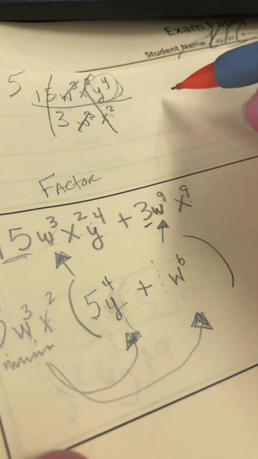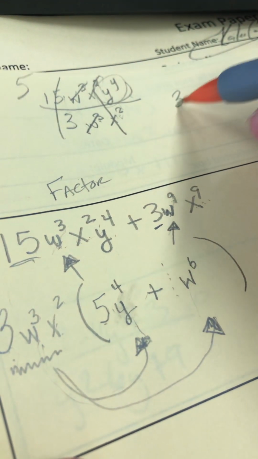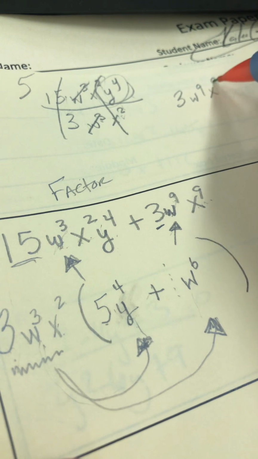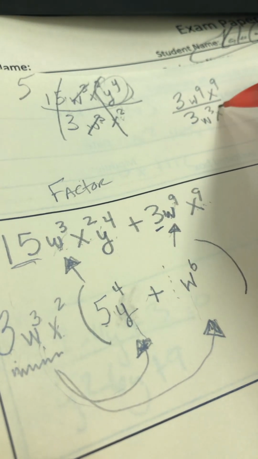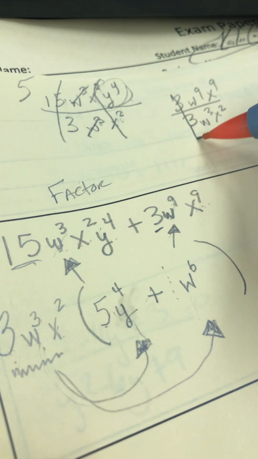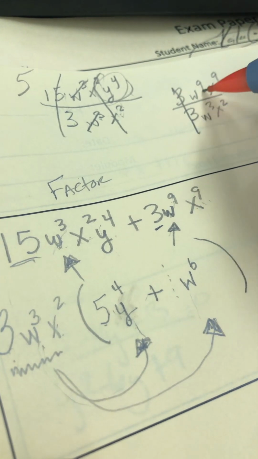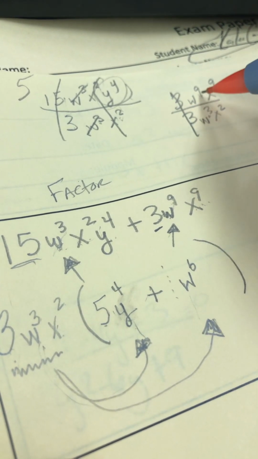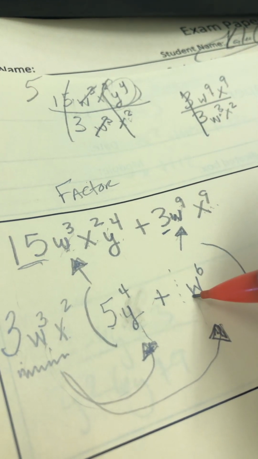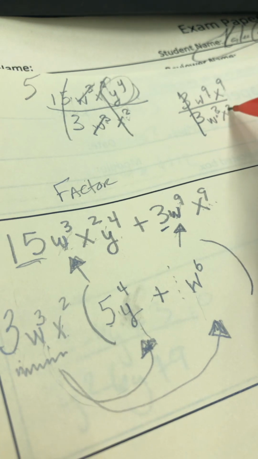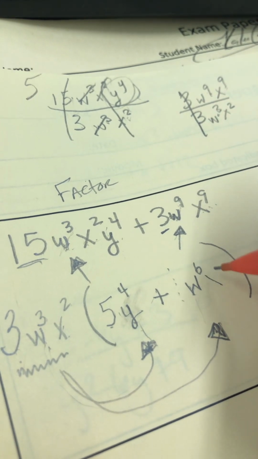And again, if we write this up here, 3W to the ninth, X to the ninth, over that common factor that we found in all of them, the 3's cancel out and give you a 1. The W's, when you take 9 minus 3, that's 6. And the X's, 9 minus 2, that's 7.